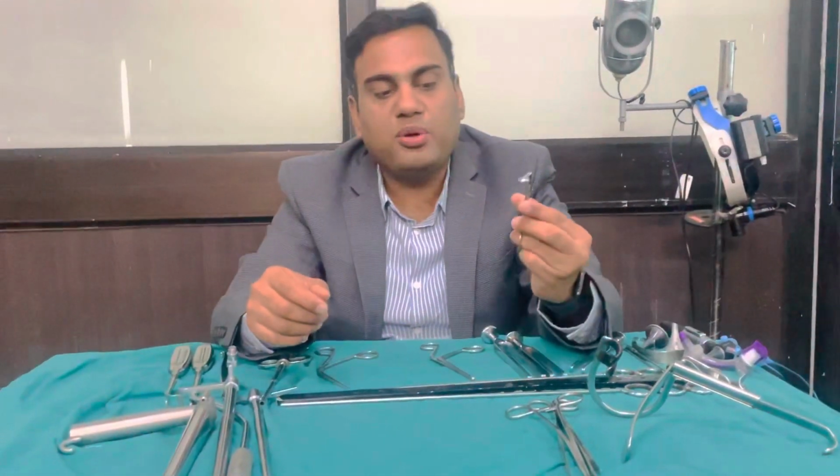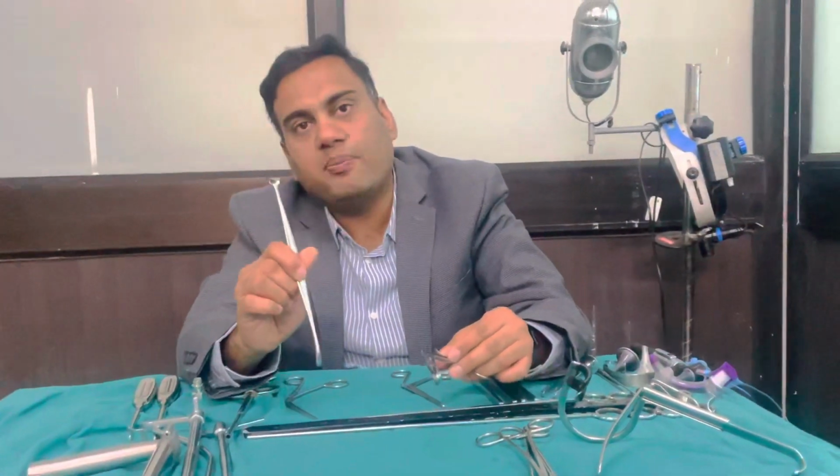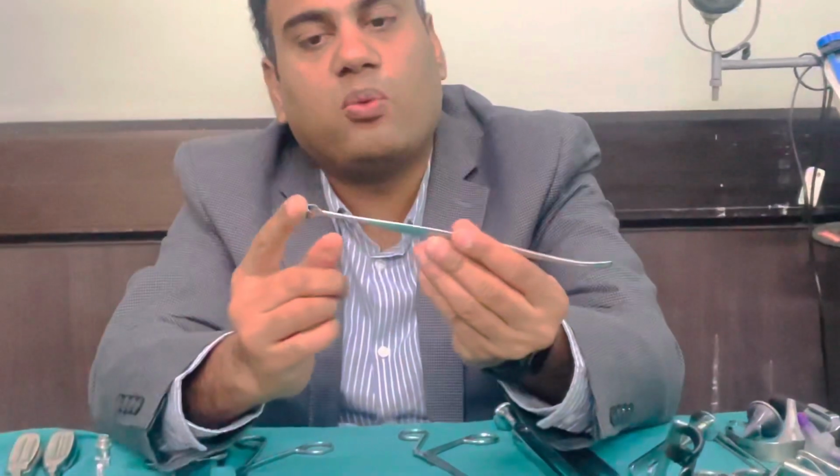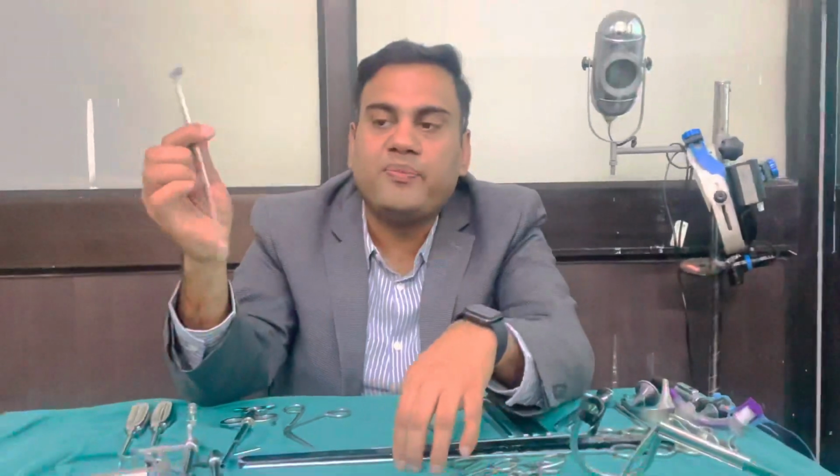Once you have taken the tonsil in your hand, the dissection is done using a Mollison's anterior pillar retractor and dissector. This has got two ends to it. The one end is a retractor which is used to retract the anterior pillar so that we get a good idea about the tonsillar bed and the bleeders that may be encountered during tonsillectomy. The other end is a dissector which is used to dissect away all the fascia from the tonsil.